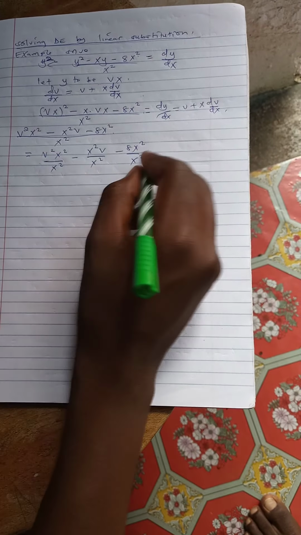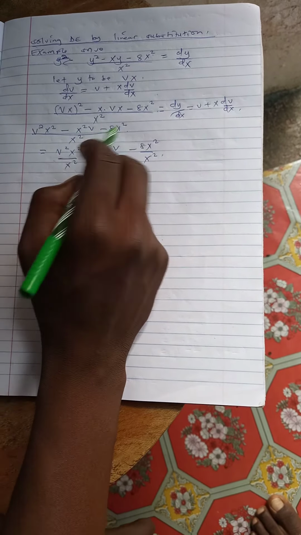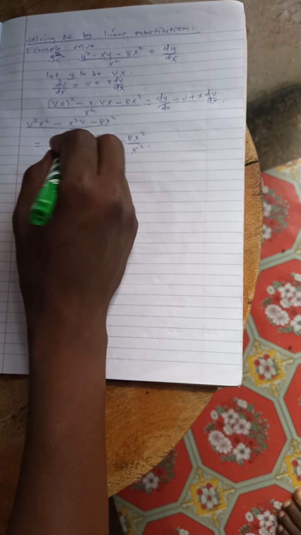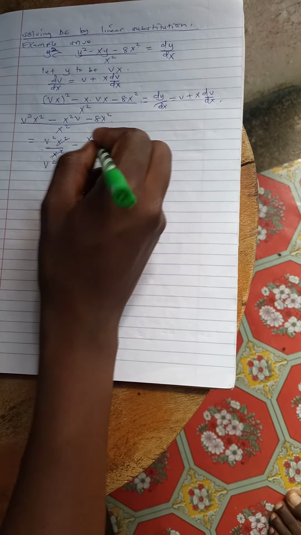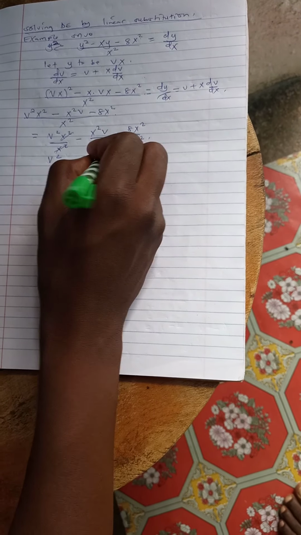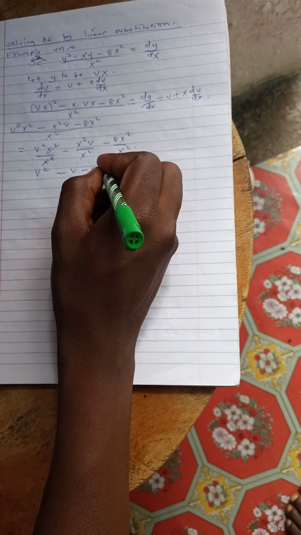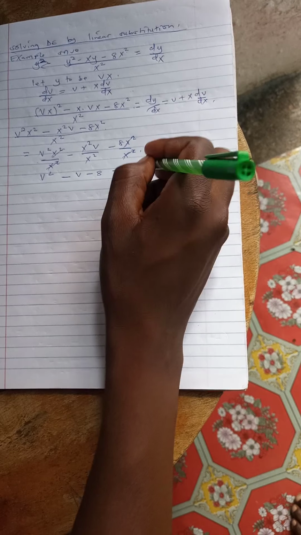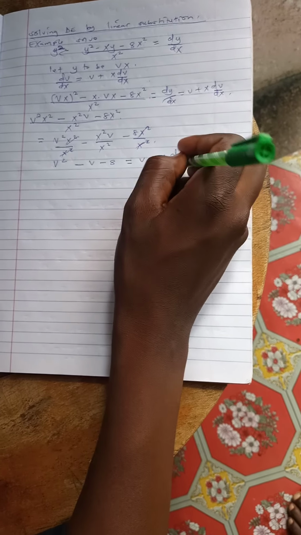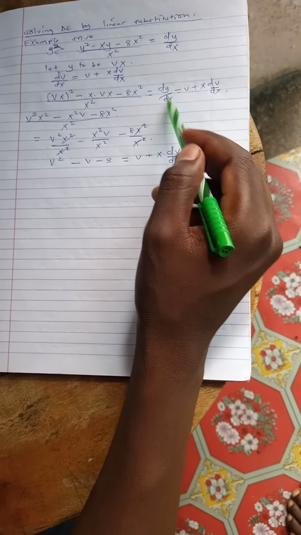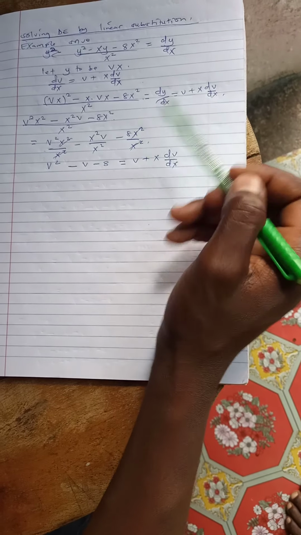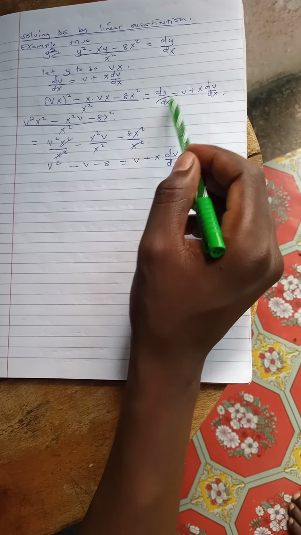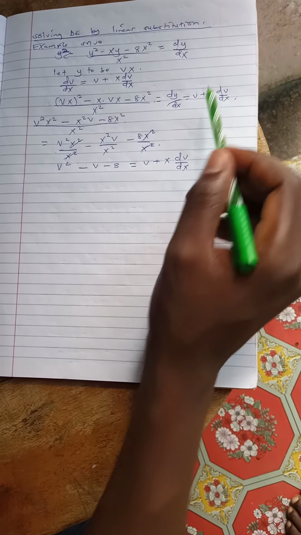So x squared cancels out, and we have v squared minus v minus 8, which should be the same as v plus x dv over dx. Why? Because we say that our dy over dx represents v plus x dv over dx. Why are we representing it that way? Because we are removing our dy and expressing it in terms of dv over dx.